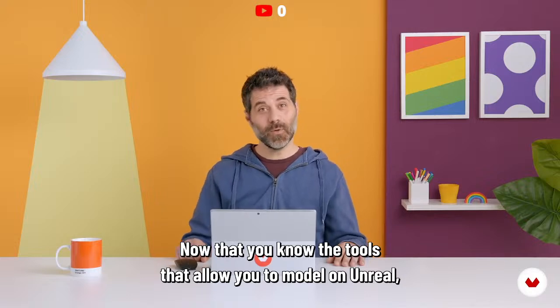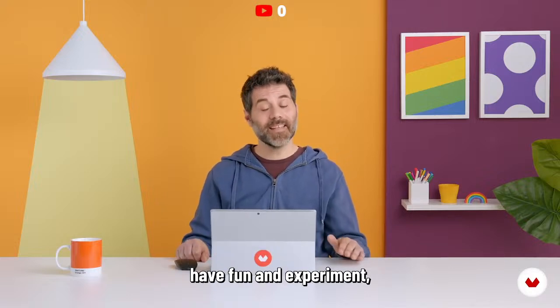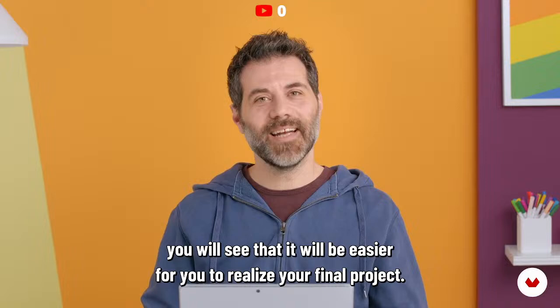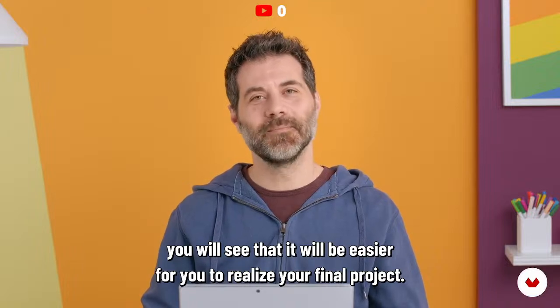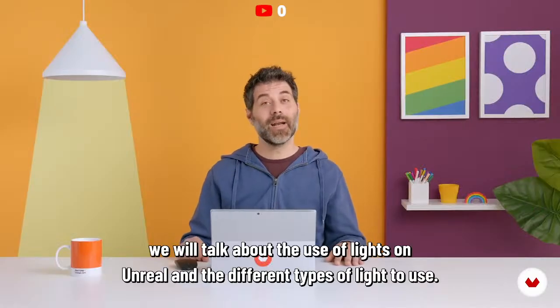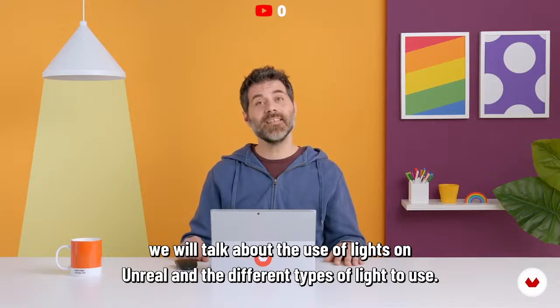Now that you know the tools that allow you to model in Unreal, have fun and experiment. You will see that it will be easier for you to realize your final project. In the next lesson, we will talk about the use of lights in Unreal and the different types of light to use.